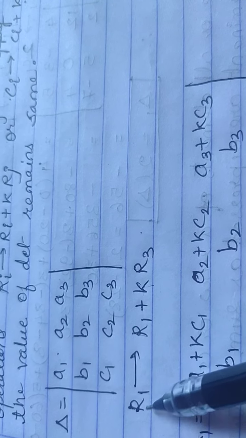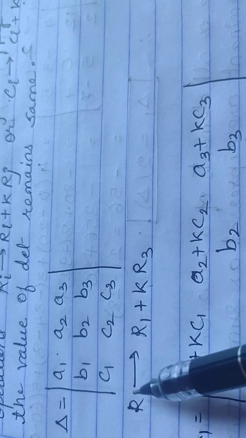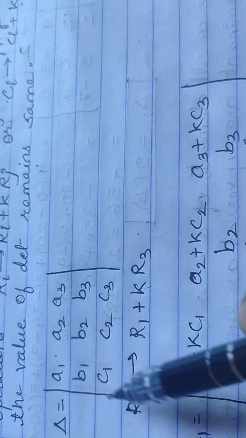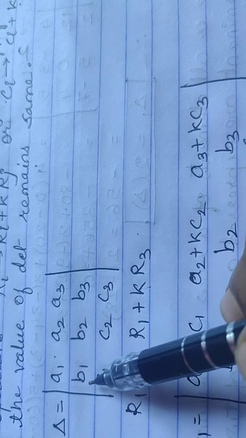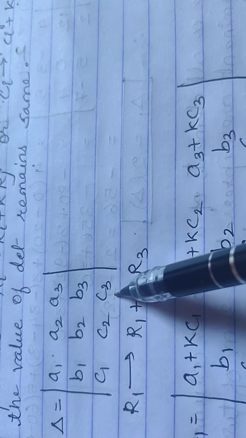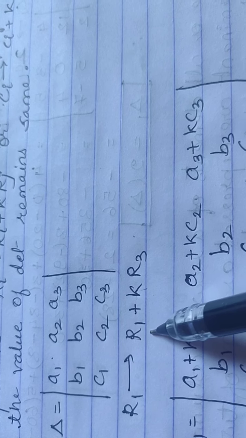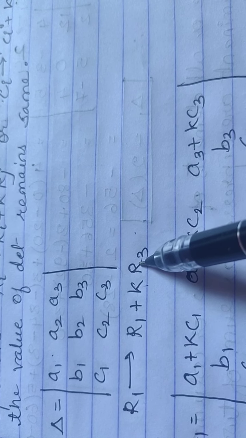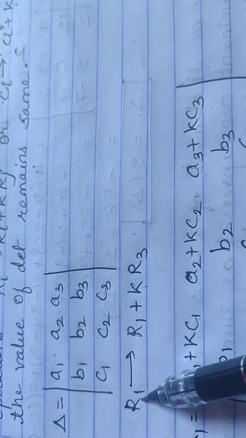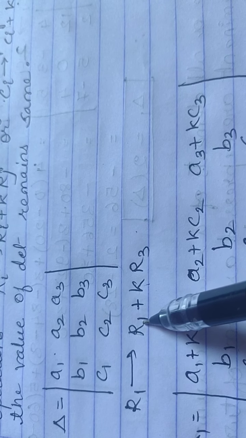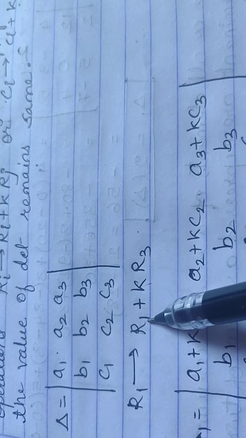Children, we are changing the first row, so there will be the change in first row elements, and the second row elements, third row elements will remain as it is. We are not changing R3 elements. R3 will remain as it is. We have written this R1, then change will be in the R1 elements only.